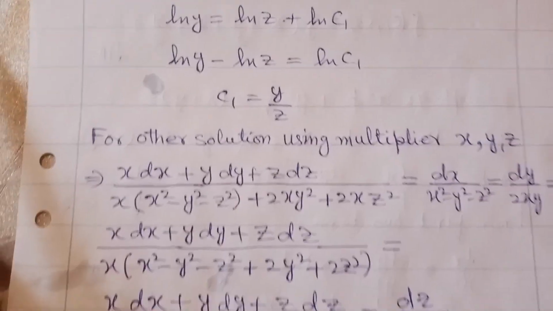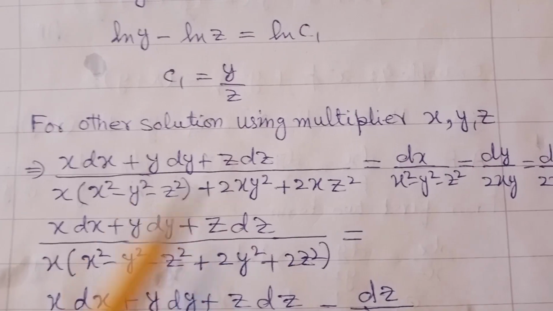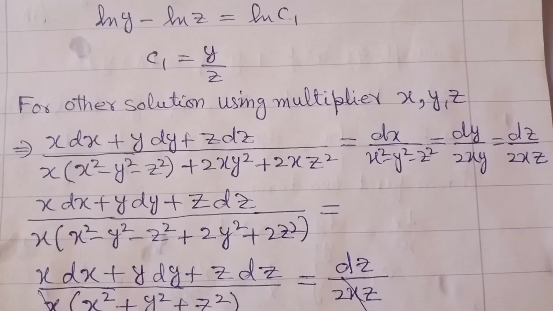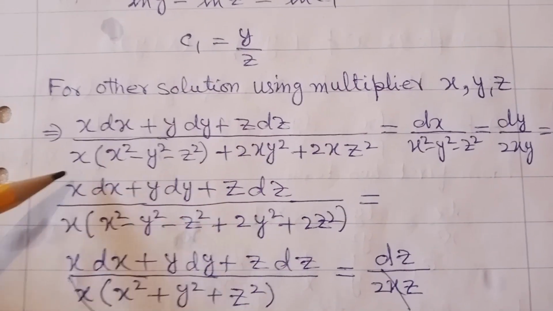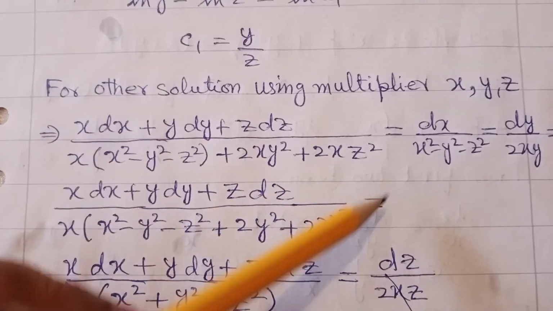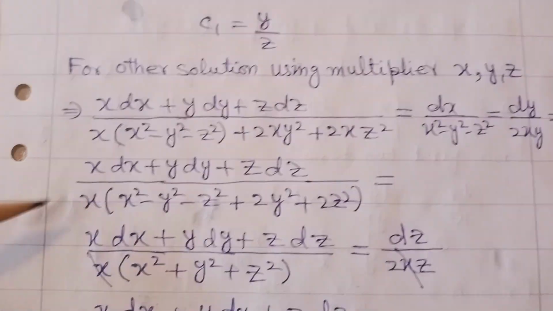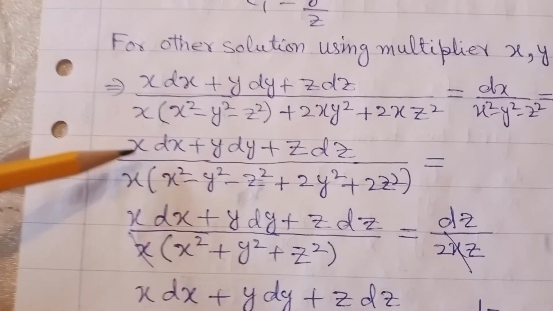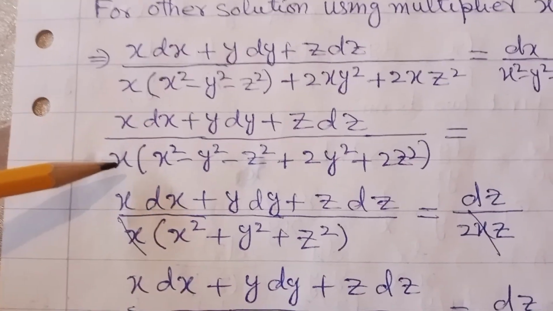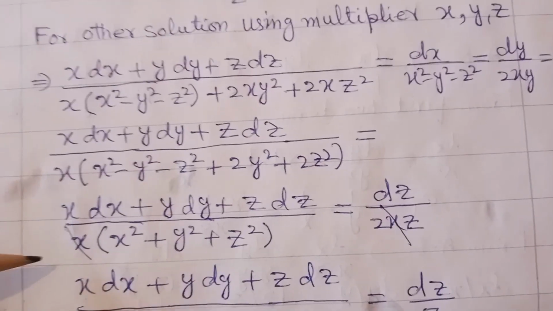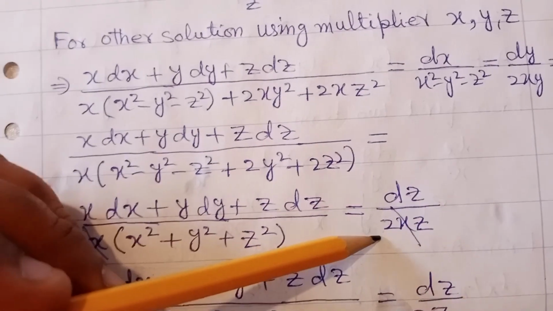For the second solution, we use the multipliers x, y, z. After using the multipliers, this equation can be written as l dx, m dy, n dz upon lP, mQ, nR, which equals dx upon P, dy upon Q, dz upon R. So x dx, y dy, z dz will remain as it is, and in the denominator x is common, and similarly this x will be cancelled out from the last factor, that is dz upon 2xz.